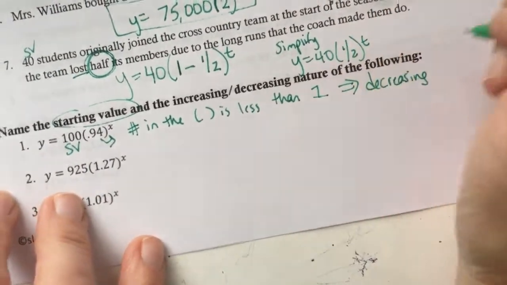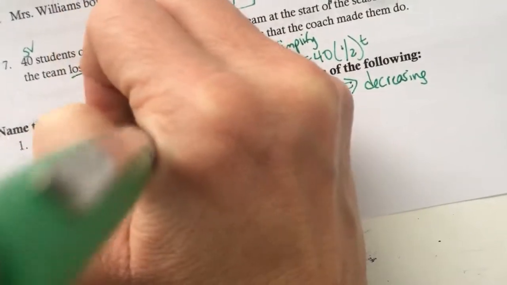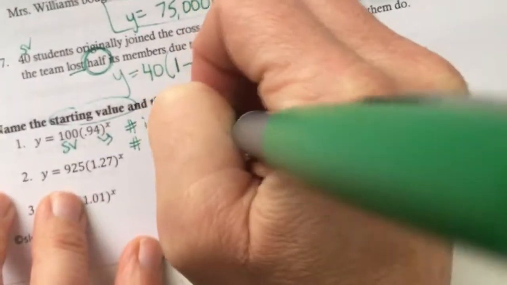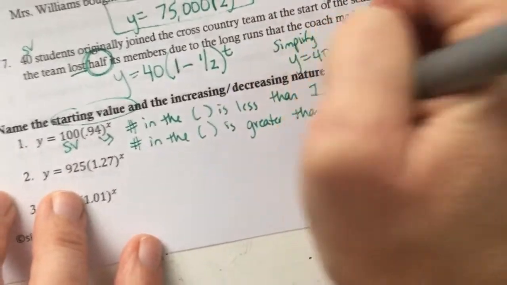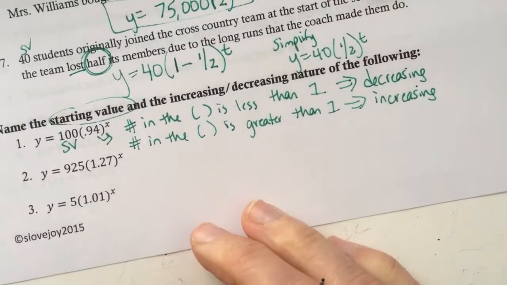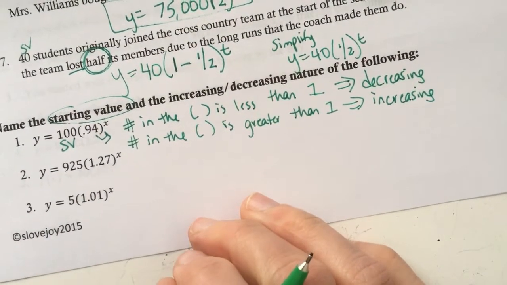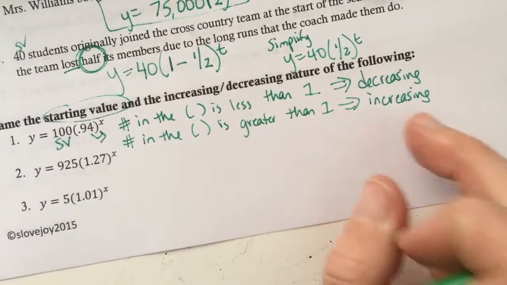If you multiply something by less than 1, it goes down. If the number in the parentheses is greater than 1, then that would be increasing. Remember, you can pause this video at any time to write things down. So if you multiply something by a number bigger than 1, it's going to go up.